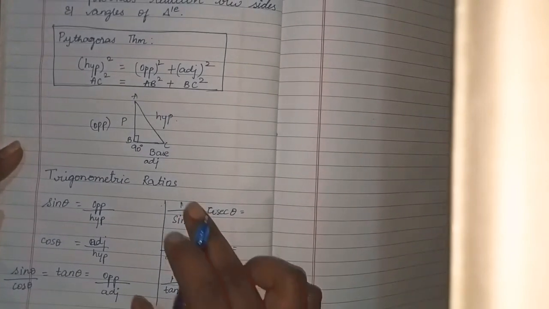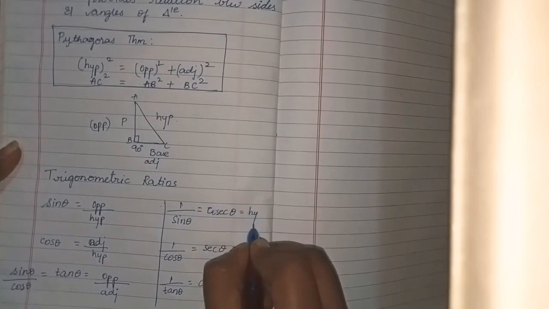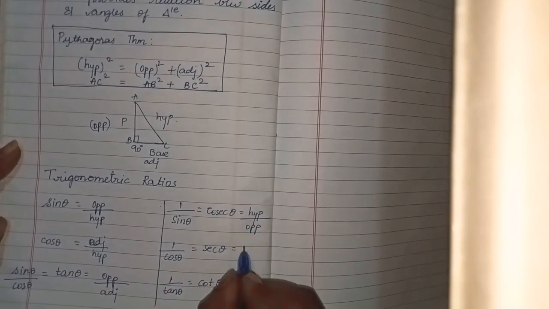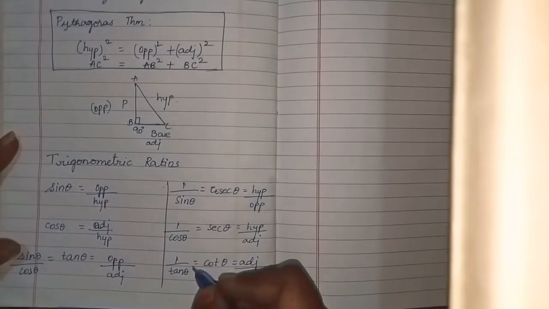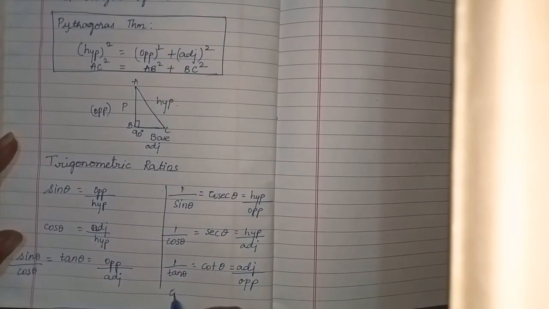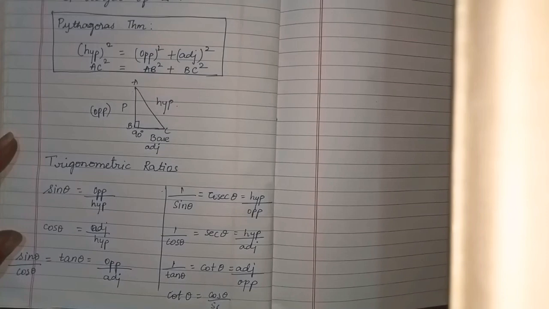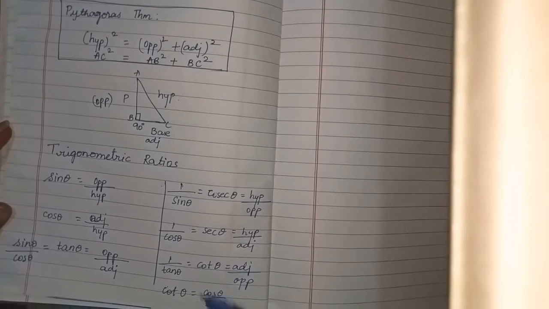As we discussed earlier, what is cosec? 1 by sine. Just reciprocally, you will get hypotenuse by opposite, which gives you cosec. Sec is simple: hypotenuse by adjacent. What is cot then? Just reciprocal it. You will get adjacent by opposite equals cot theta. Even you can write cot theta in another notation: cot theta is also the same as cos by sine. Sine by cos will give you tan. Cos by sine will give you cot.